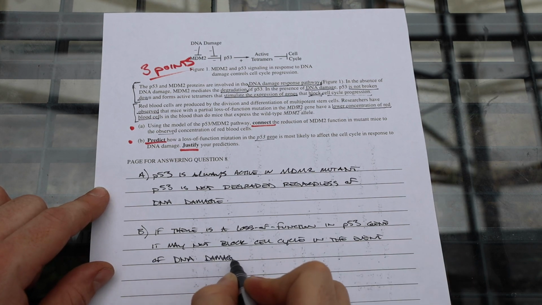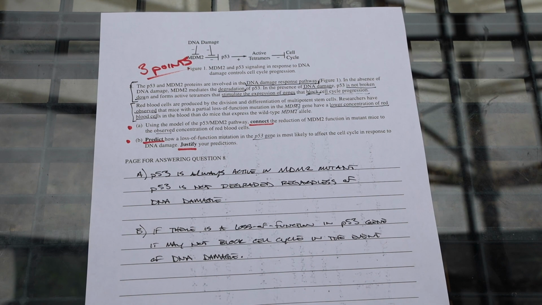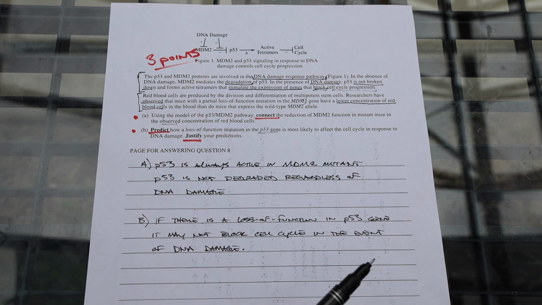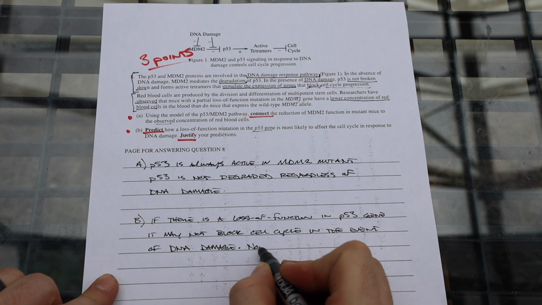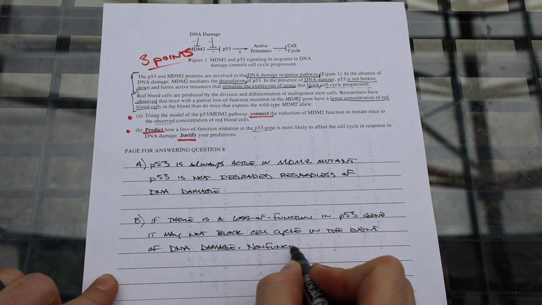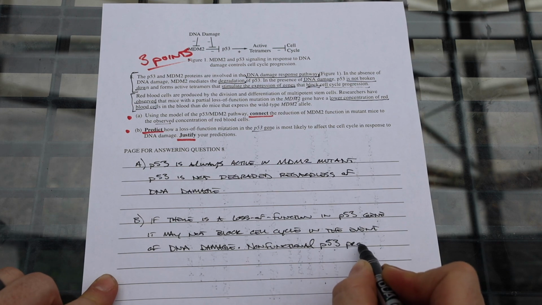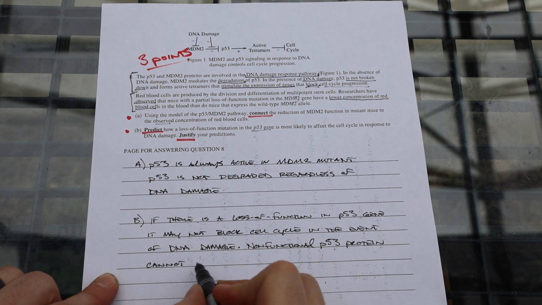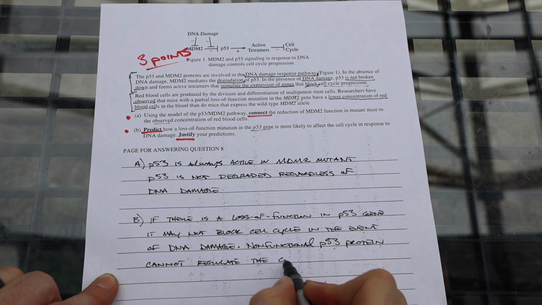The justification now of this would be explaining why this is the case. So we would say ultimately that the cell cycle is going to proceed if there's DNA damage, and the justification is that the non-functional p53 protein cannot regulate the cell cycle.